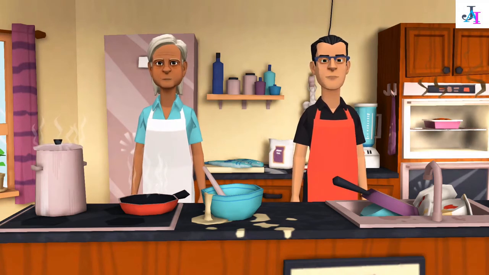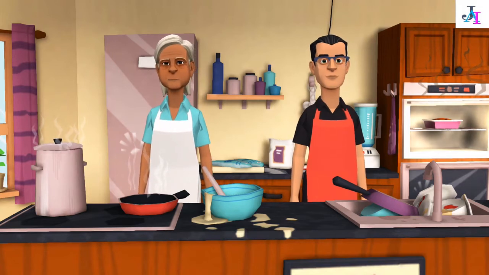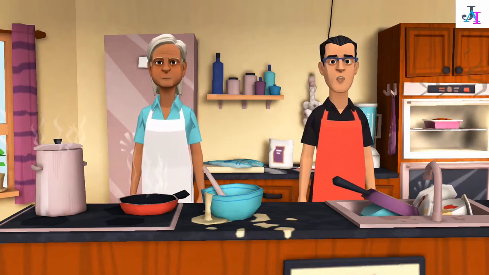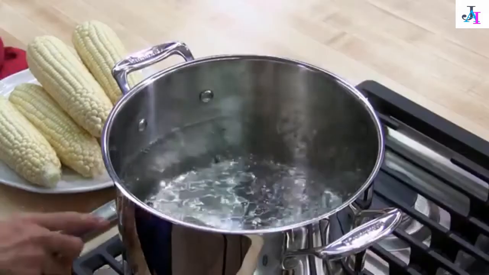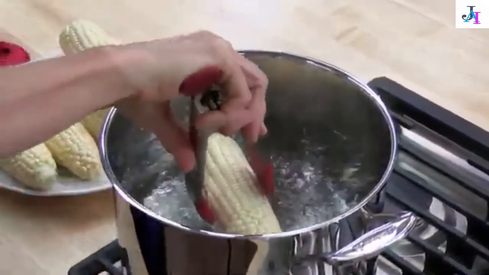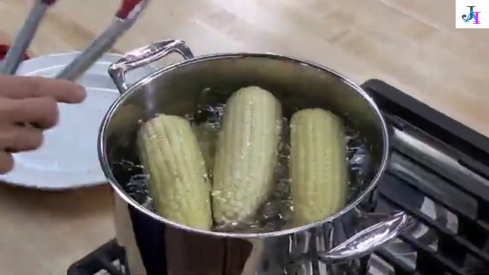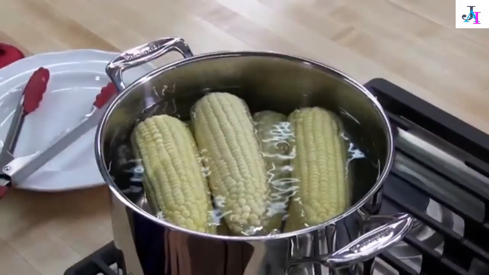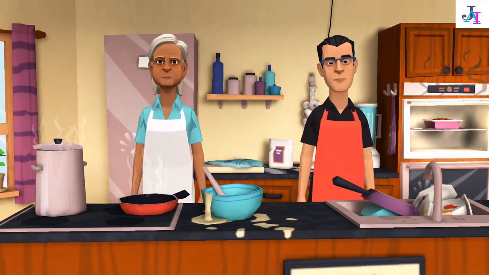Number 1. Boiling. This is the act of cooking food with water. Boiling requires water. When boiling food, the water has to cover the food you are boiling. Now look at these corns in the pot. They are being boiled. When you put water inside a pot, put in your food, then put the pot on fire, this method is called boiling. There are many foods you can boil. I am going to list them as we proceed.